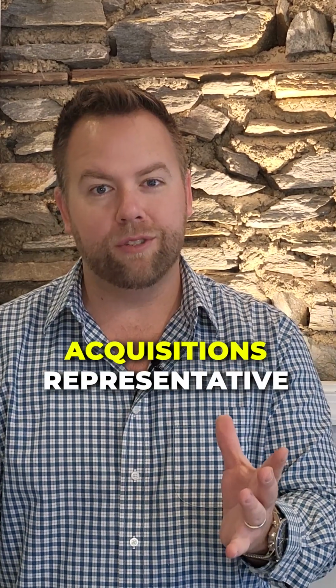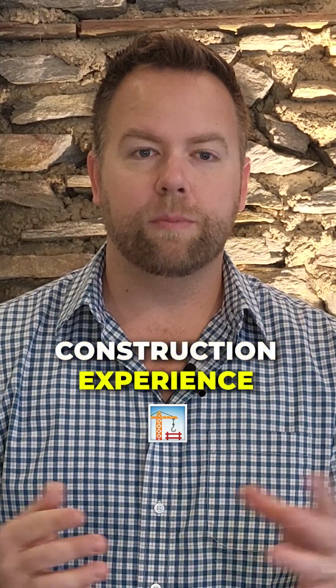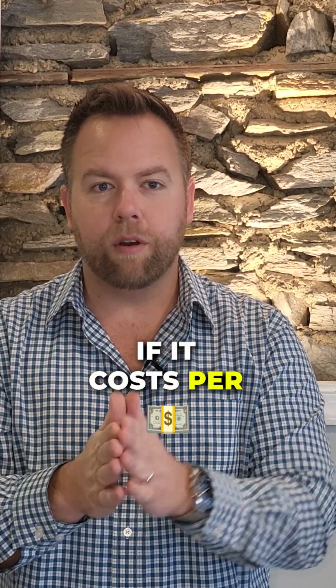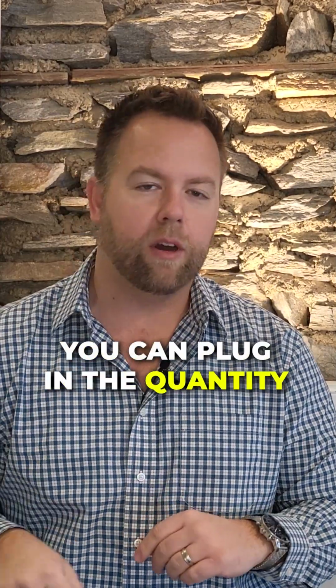Because a lot of times it might be an acquisitions representative who doesn't have a ton of construction experience dealing with these numbers. So you don't want to get too detailed, right? So 20 to 30 line items. You have a cost per. You can have a little Excel formula in there. You can plug in the quantity and it sums up.